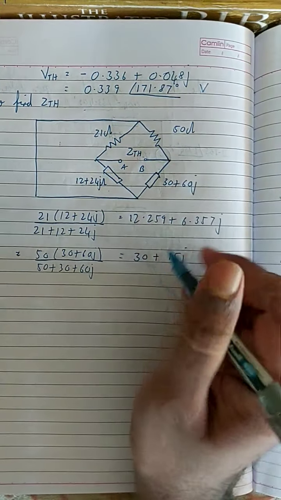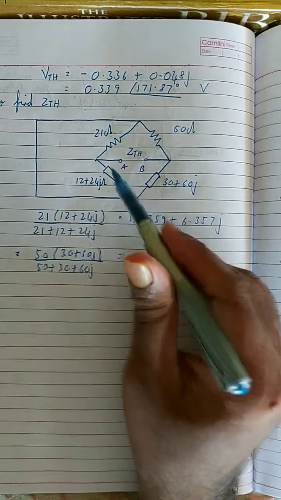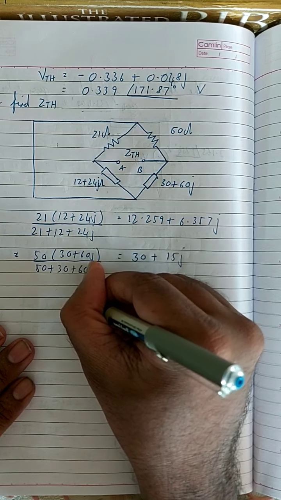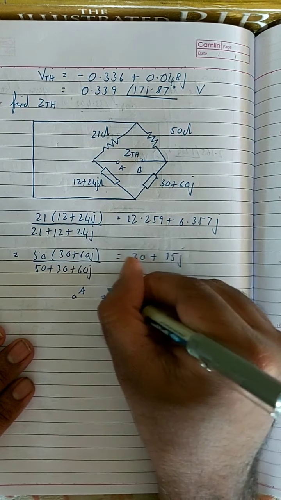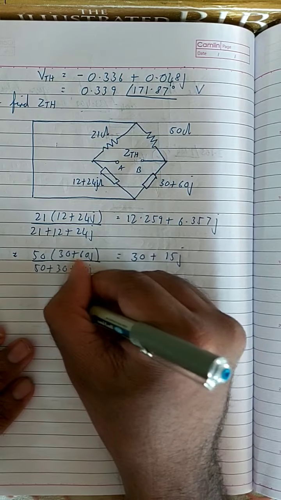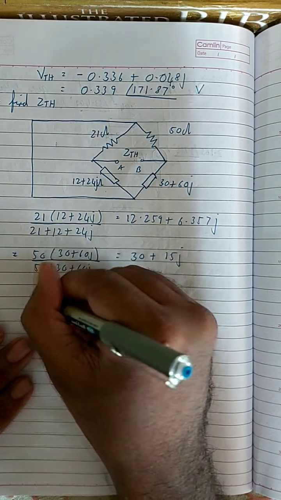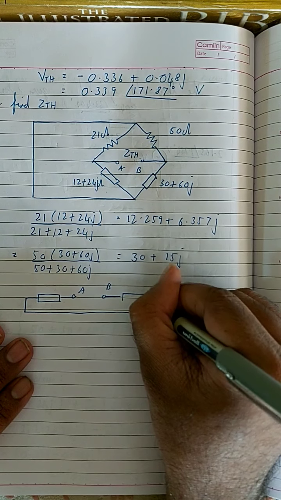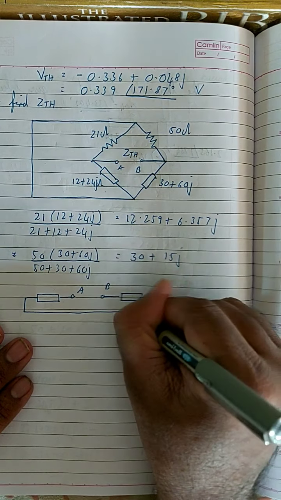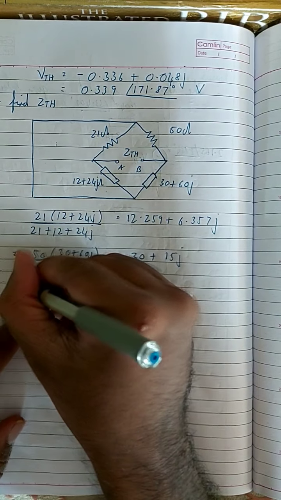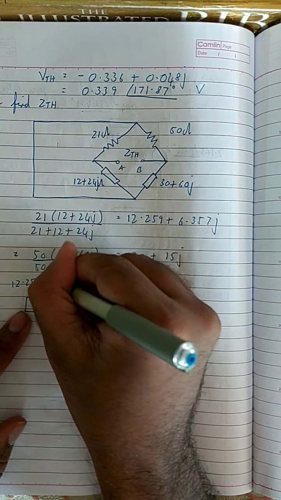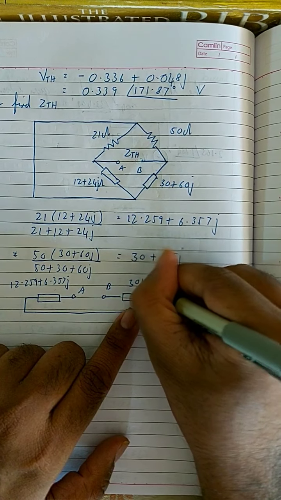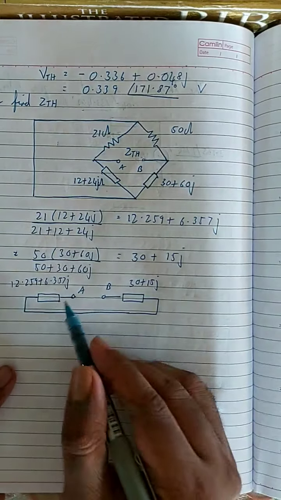Now these two elements are in series with each other, right? Your impedance will now become like this: here you have A, here you have B, and the impedance over here is 12.259 plus 6.357J, and here this is 30 plus 15J, and these two are in series.